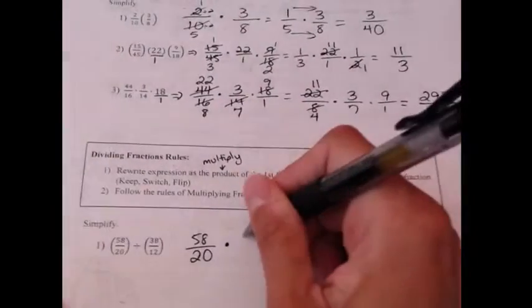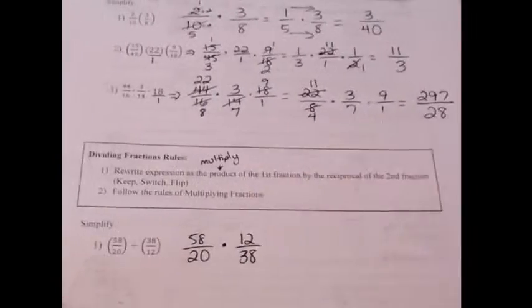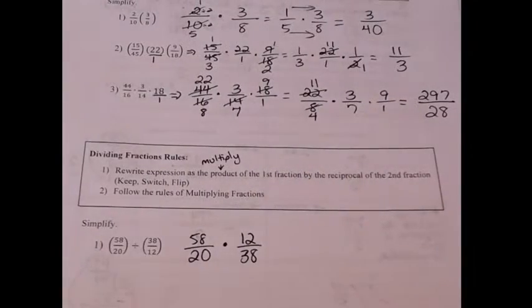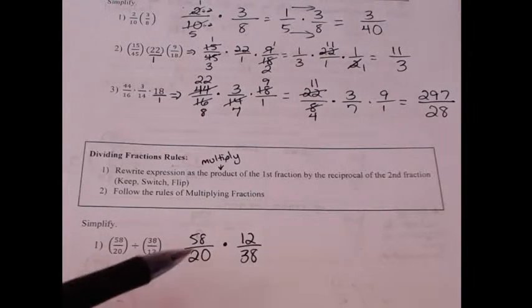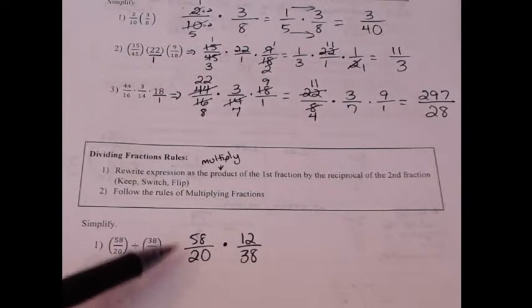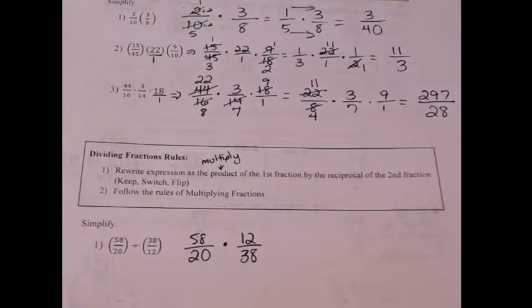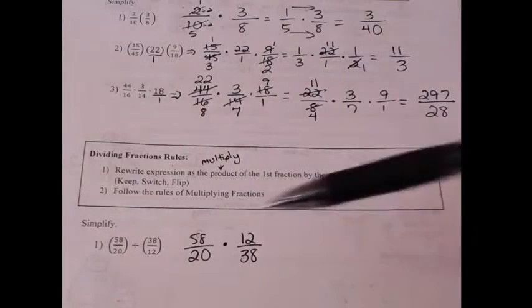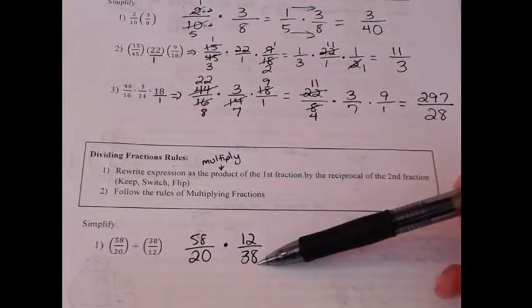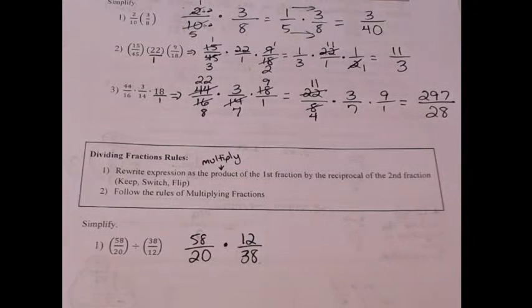So we'll multiply by the reciprocal of the second fraction. The really great thing about this is once you've applied step number 1, bam, you're back into the rules of multiplying fractions. So we're going to go ahead and look for common factors. You can do this by simplifying the fraction itself. I mean, notice 58 and 20, we can definitely divide by 2 at least, right? We have 12 and 38, we definitely can divide by 2. We could look at the 58 and the 38, they have common factors, and we could look at the 12 and the 20, they have common factors. This is completely up to you.